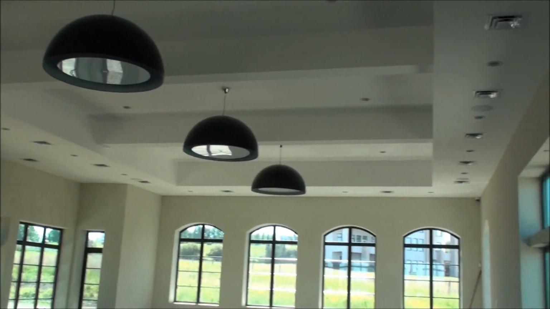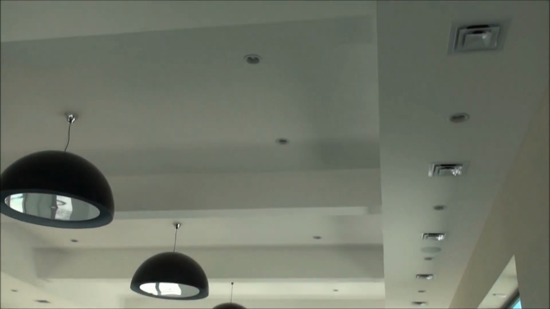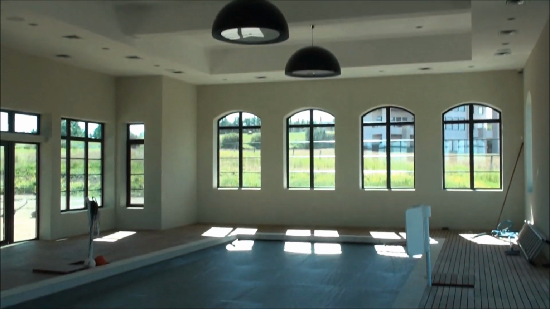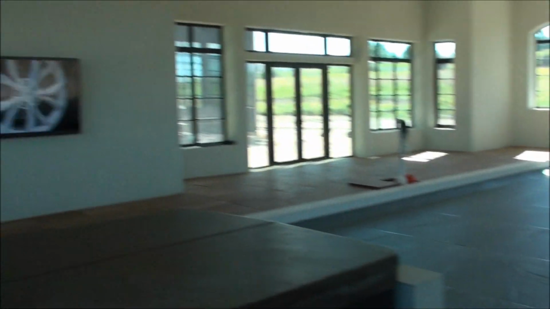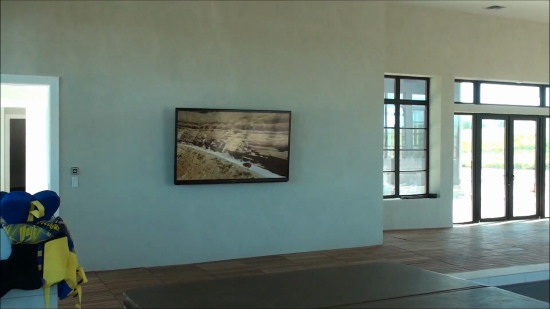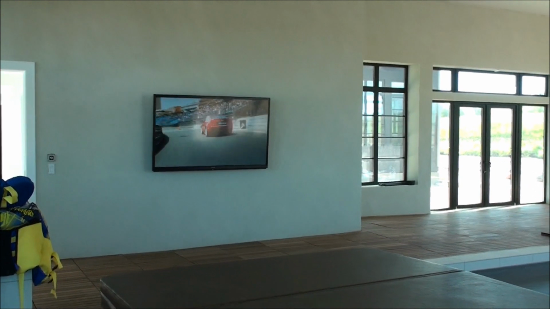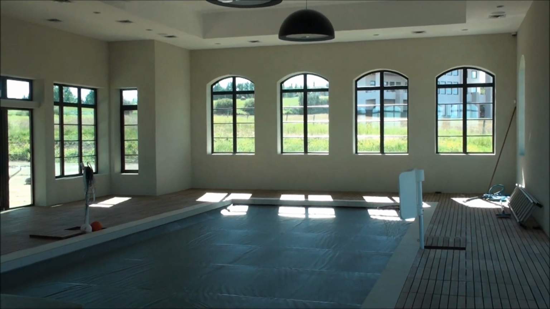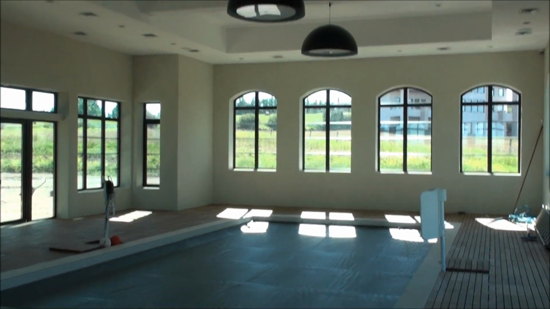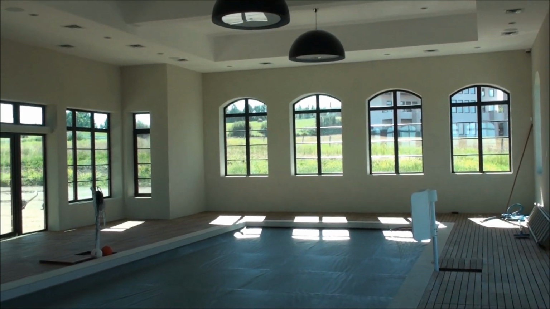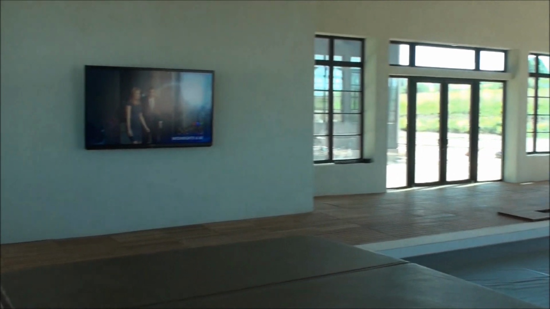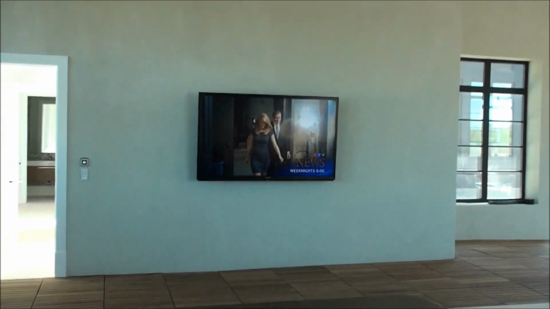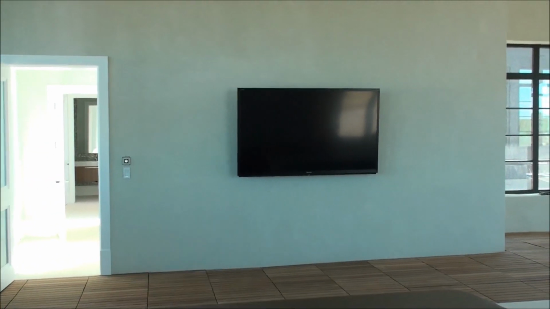3 sets of ceiling speakers throughout the ceiling, all on individual amps. There's quite a bit of power to power this big open space. I'll switch over to radio. I'm not going to be able to tell how it sounds over this, but it does sound pretty full. And again, turn it off. Power.